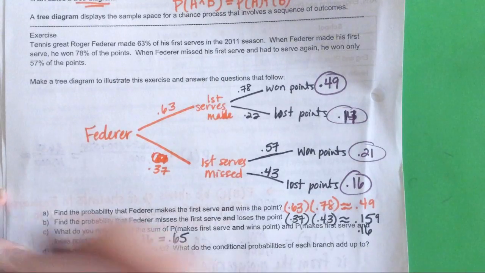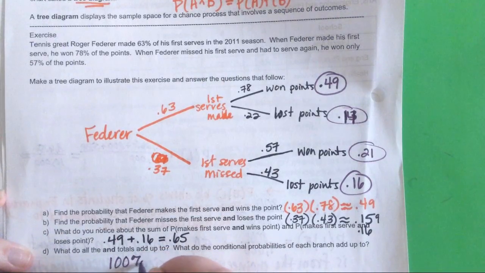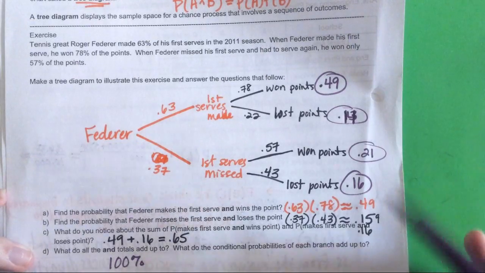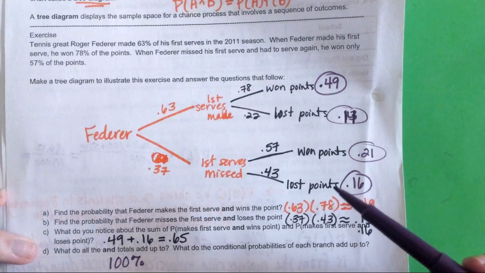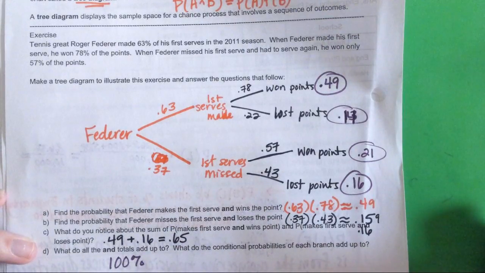And so what do all the totals add up to? We add it to 100%. And what do the conditional probabilities of each branch add up to? Again, all the totals added up to 100%. Yeah, they are all supposed to. I mean, everything's supposed to add up to 100%. That's kind of the point of percentages.